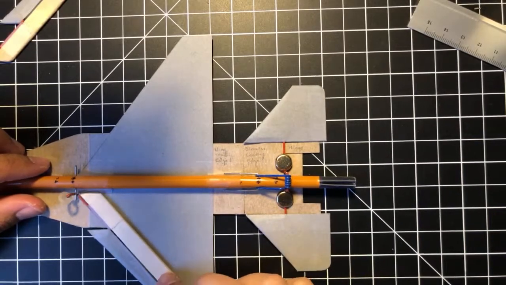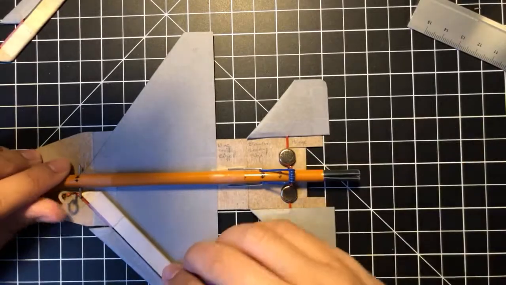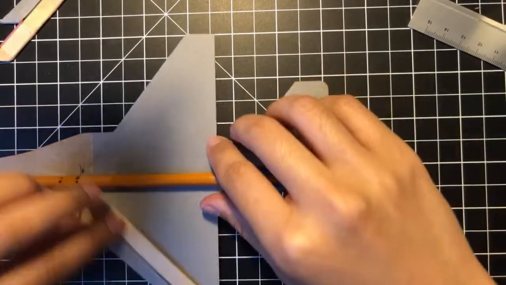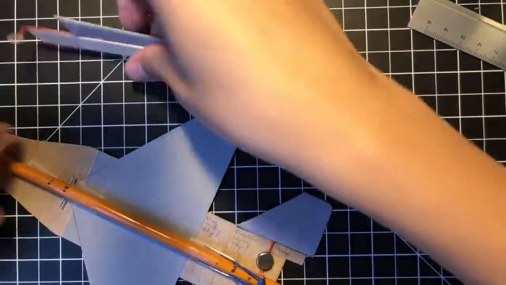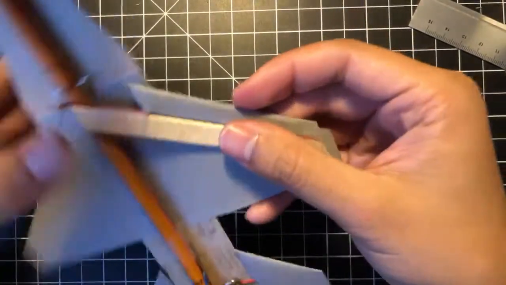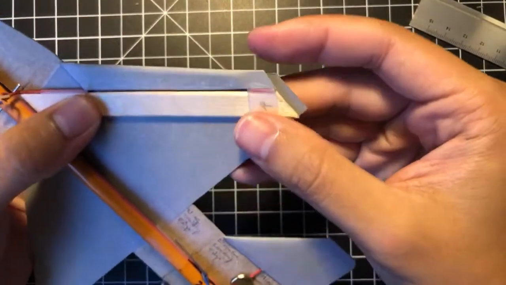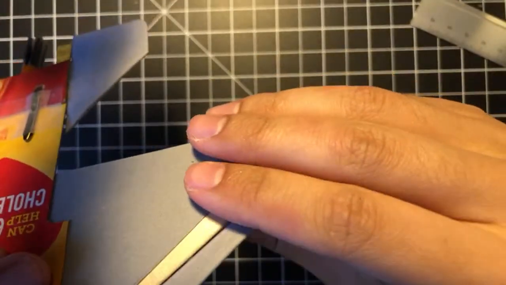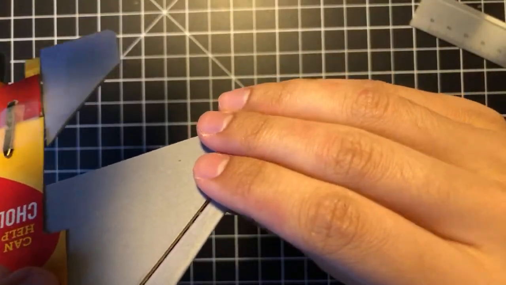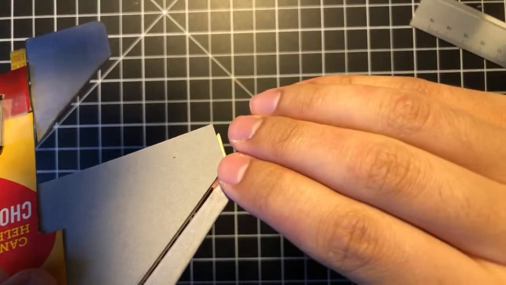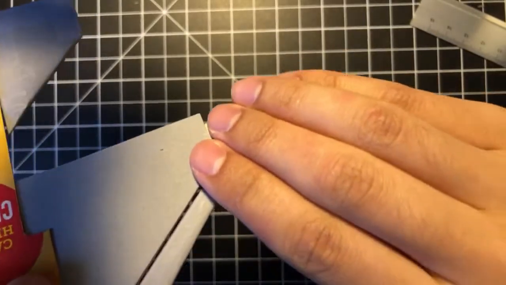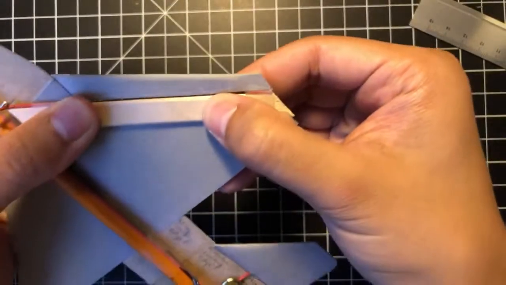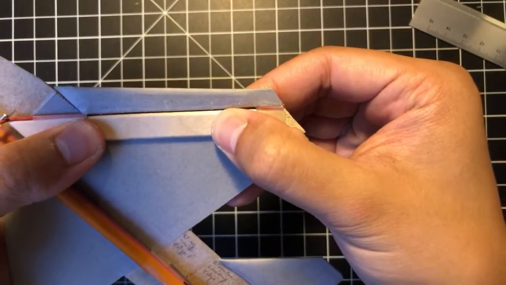All right. So need to align. All right, let's do the right side first, because we did that side first anyway. So you gotta line up the spar with the leading edge, the wing, trailing edge of the leading edge slat. Something like that, right?